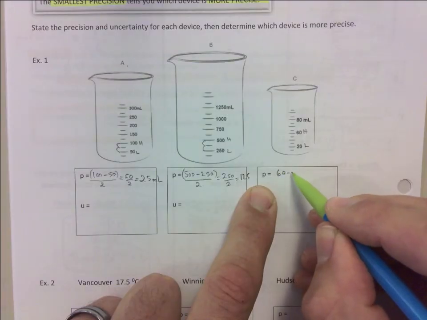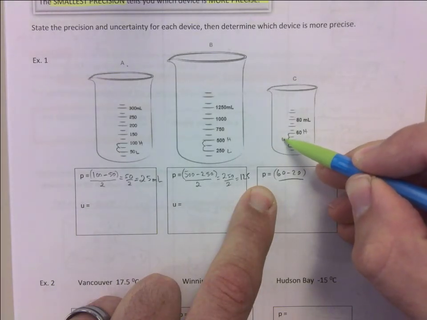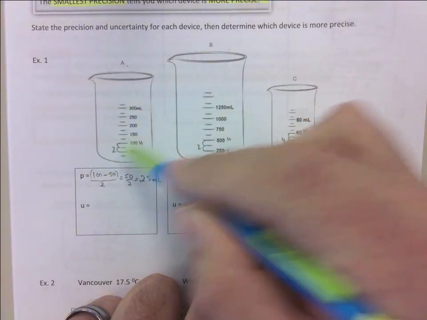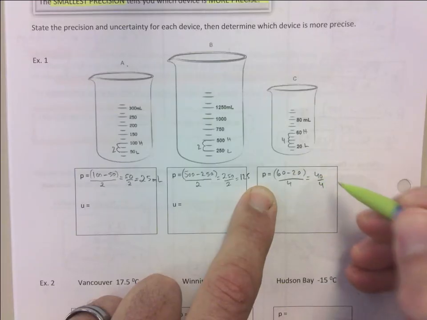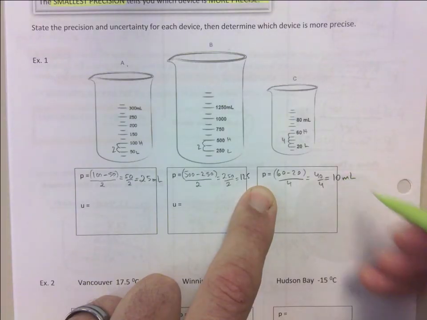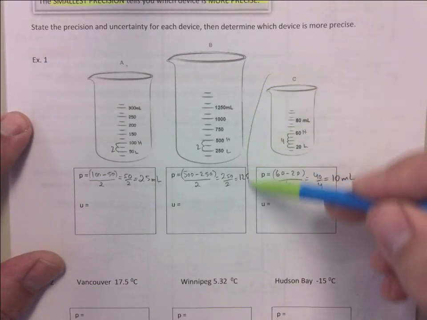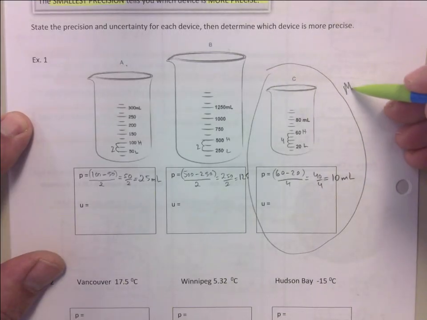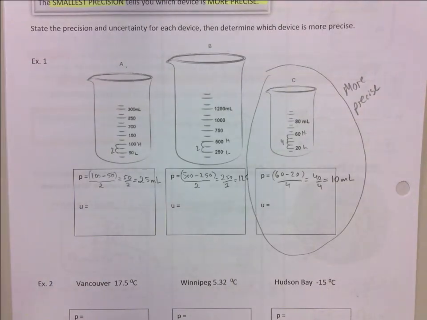One more. This is my high, that's my low. I'm going to go 60 minus 20, and then I divide it by 1, 2, 3, 4 gaps. There are 2 here, there are 2 there, so this one has 4. So that's 40 divided by 4. That is 10. Note to myself, make the boxes bigger. So this one is more precise. Please don't just think that the smallest one is always going to be more precise. Do the math. Always do the math to make sure you get it right. Okay?